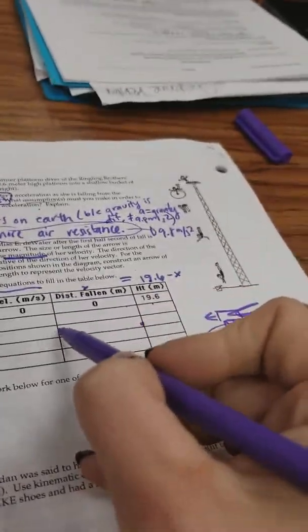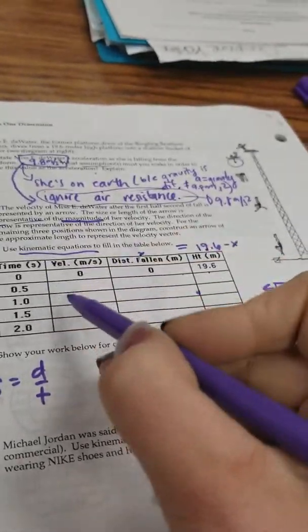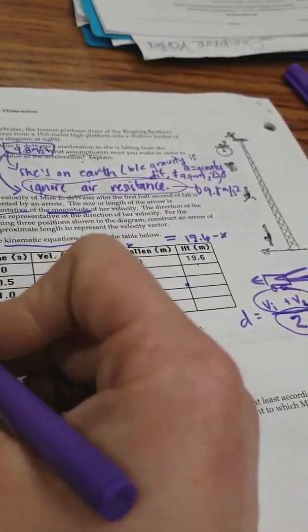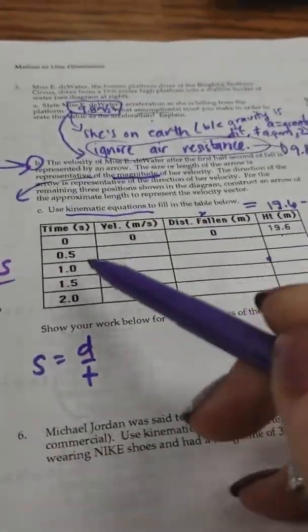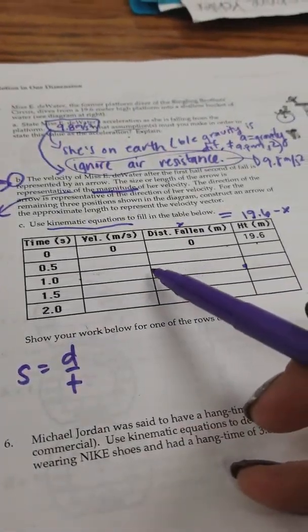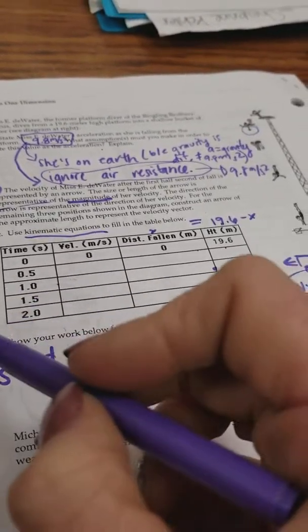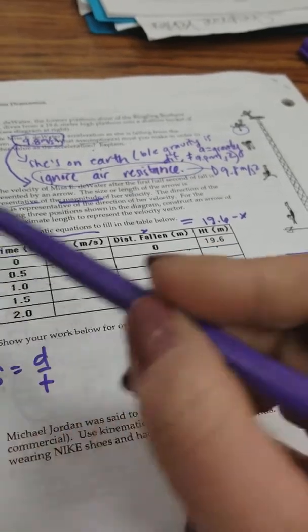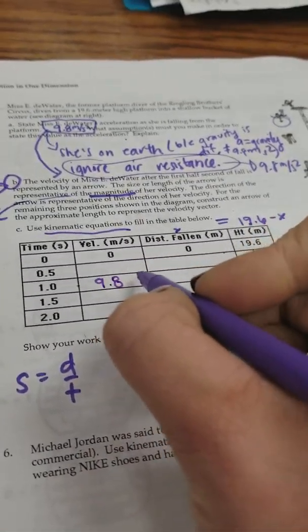So if we know that the acceleration due to gravity in this situation is 9.8 meters per second squared, then after 1 second, what would our velocity be? 9.8? Yeah, 9.8 meters per second after the first second of falling.